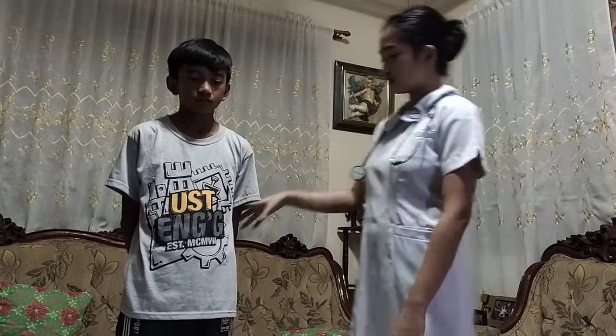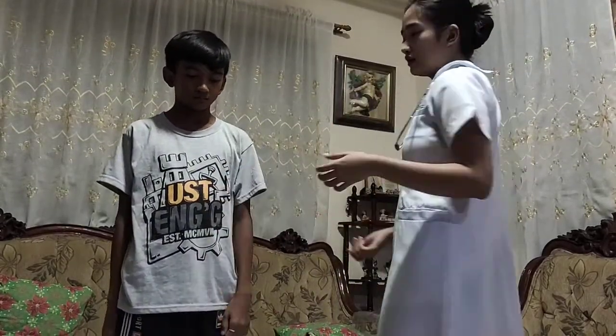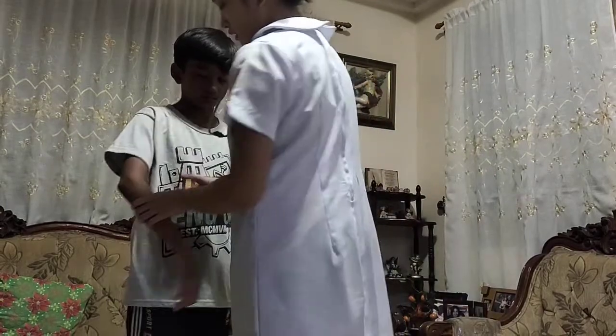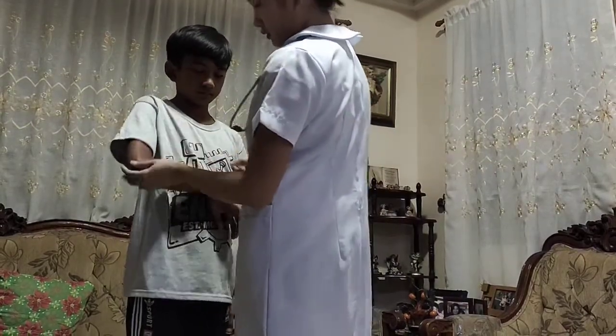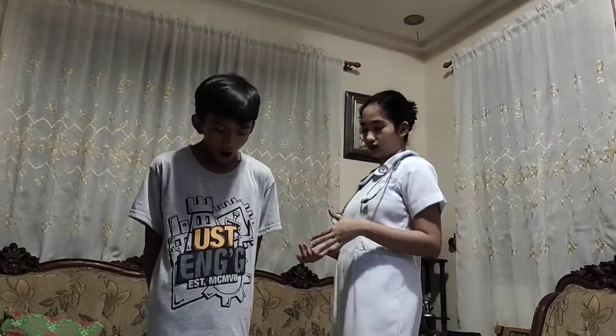Next, we will observe for elbow size, shape, deformities, redness, or swelling. As you can see, the elbows are symmetric, with uniform color, and there are no deformities or masses. So it is normal.